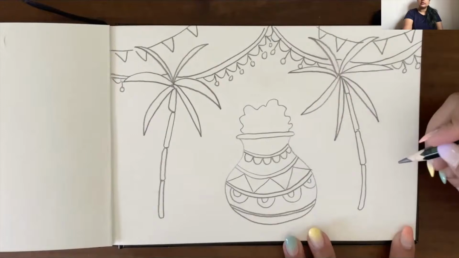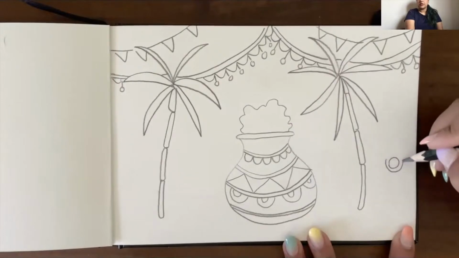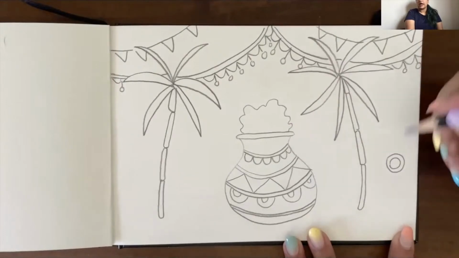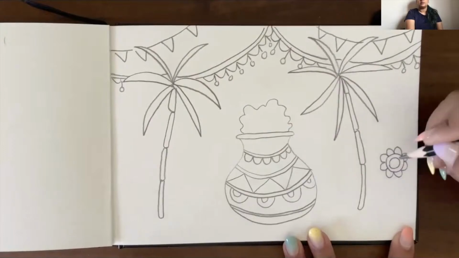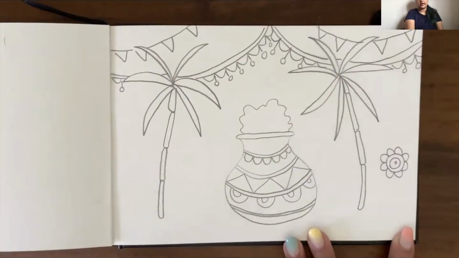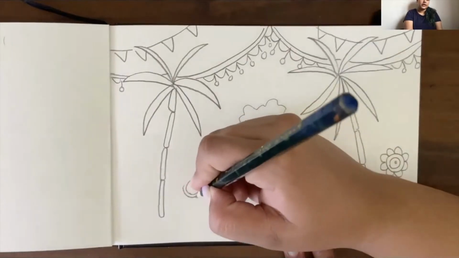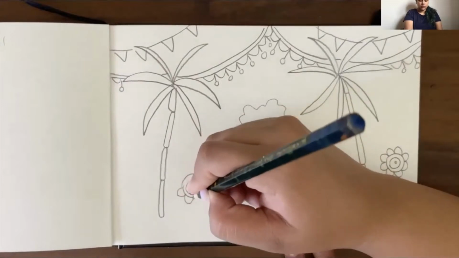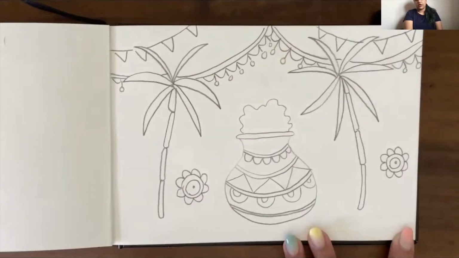The design I added was this, wherein I did two double circles, then a dot in the center, and the curved flower sort of pattern, petal sort of pattern that we normally do. I added this in a couple of spots wherever I felt like, okay, the page looks empty over here, and I could probably add something there. I've gone ahead and done so.